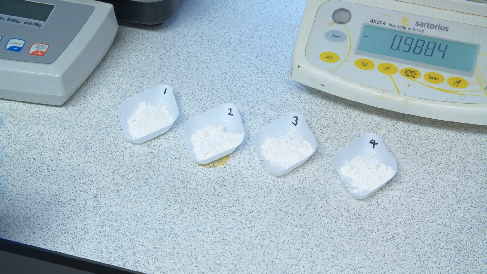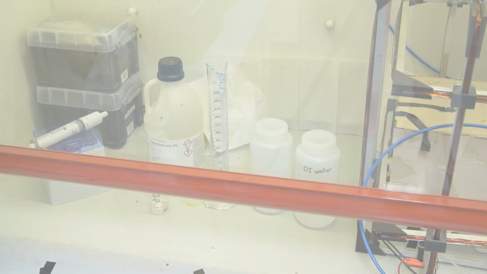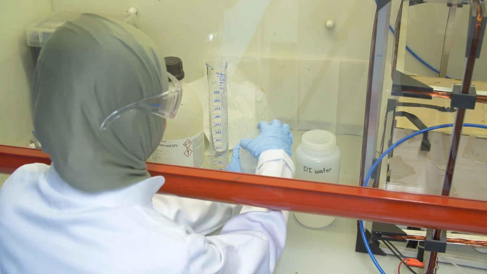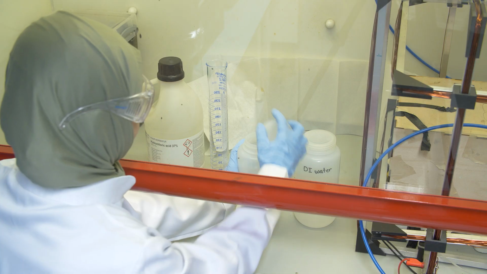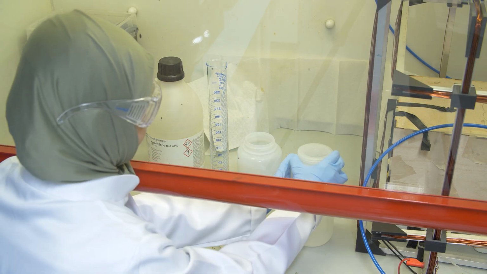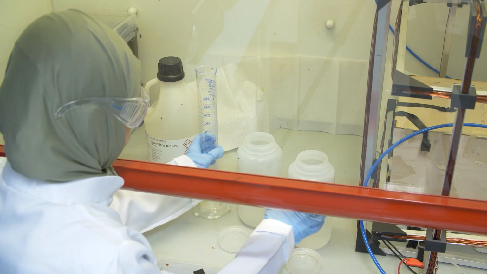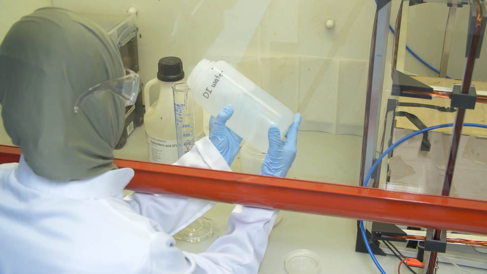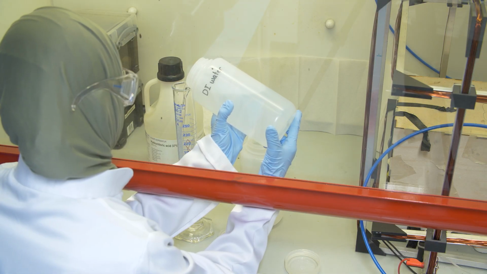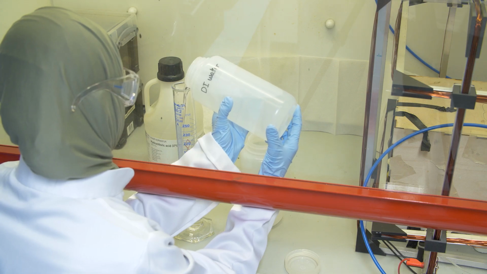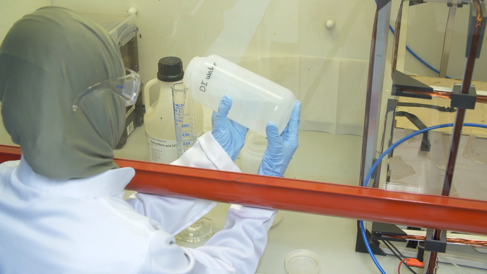You see, she always very carefully tares the balance, closes the windows, and she weighs out already 4 samples, because we will do 4 different experiments at 4 different temperatures. Now you see here how she prepares the 0.1 molar HCl solution. So for that she uses concentrated HCl, and that's the reason why she does all the work in the fume cabinet.